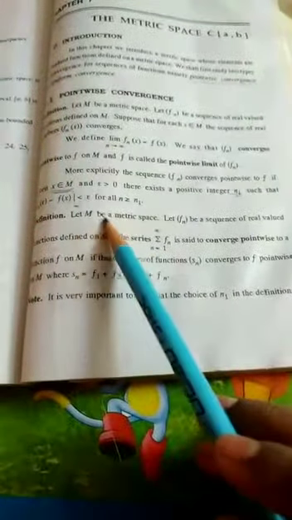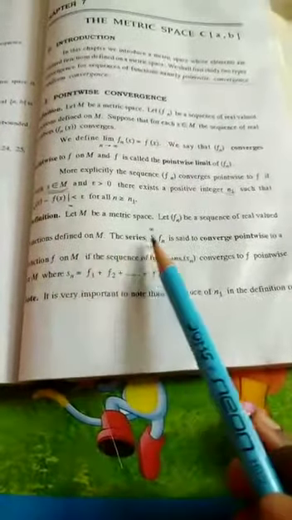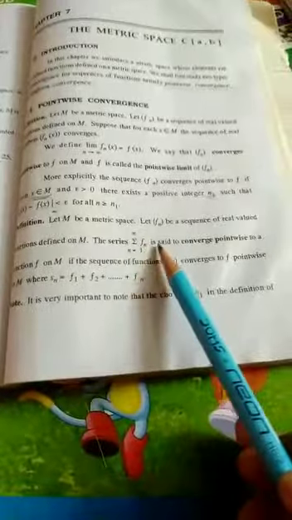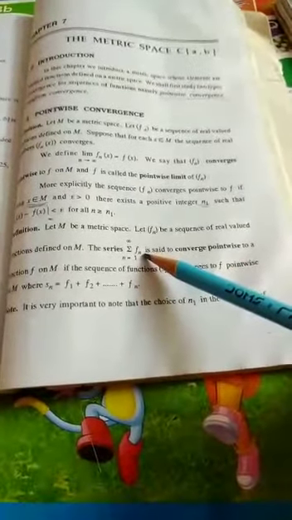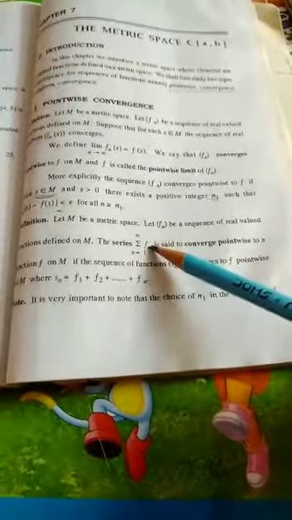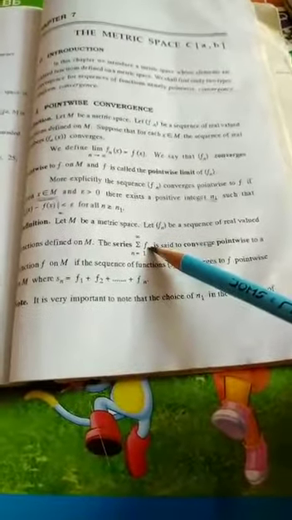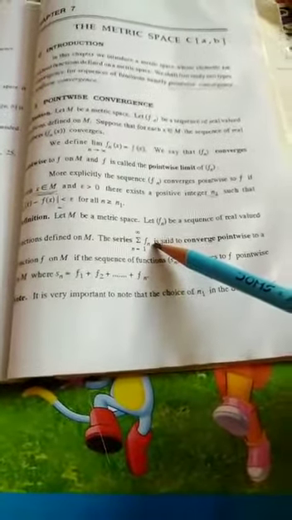So now the next definition is, let M be a metric space, let Fn be a sequence of real valued functions defined on M. The series summation Fn is said to converge pointwise to a function f. This we have discussed in the sequence and series class itself. That is, when we can check the convergence of the series. If the partial sum of the series converges, then the series is said to be convergent.